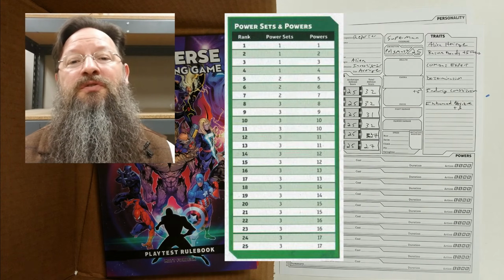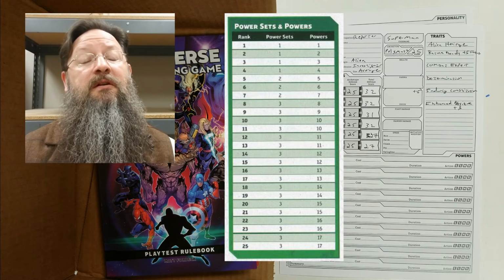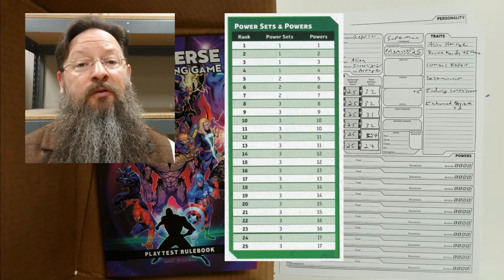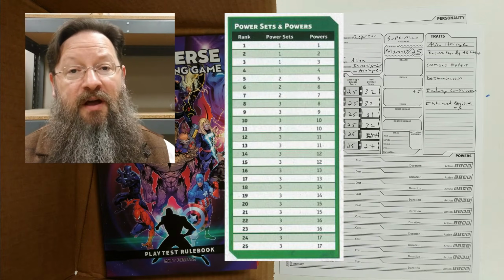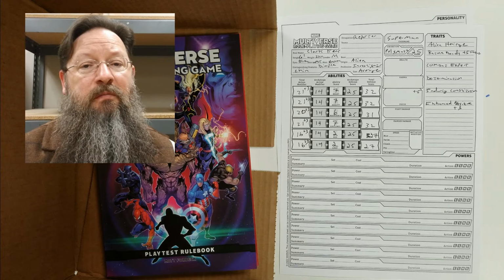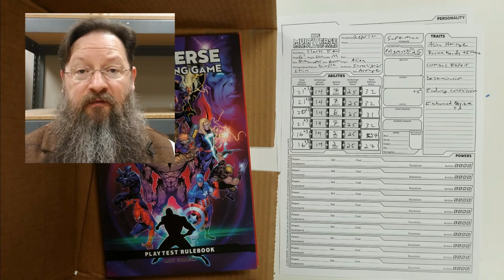This chart shows us that he has 3 power sets and 17 powers. Instead of looking at the power sets, we are instead going to look directly at the powers themselves since we are rank 25. Some of the powers listed don't actually belong to any given power set, and we'll take a look at flight, for example.